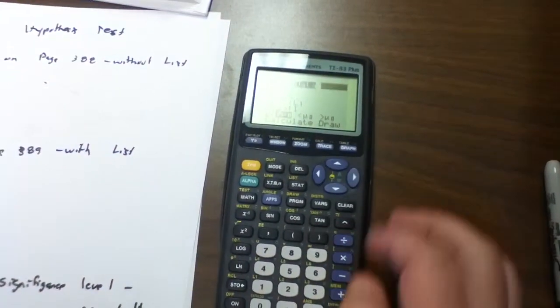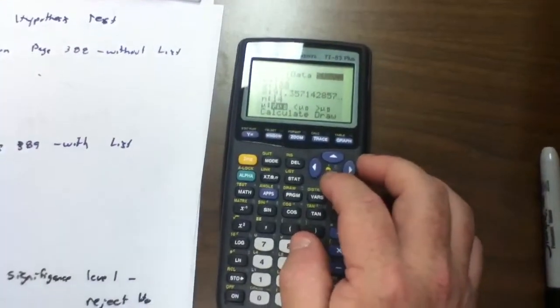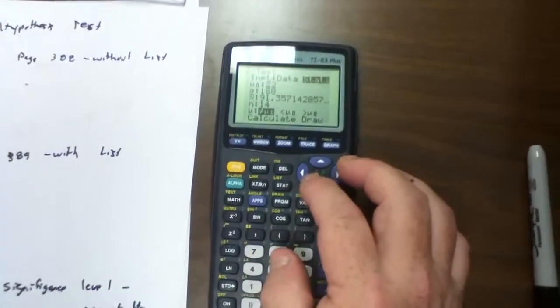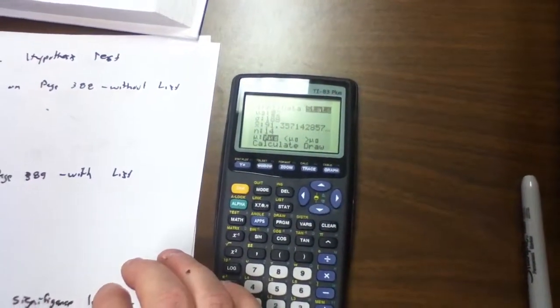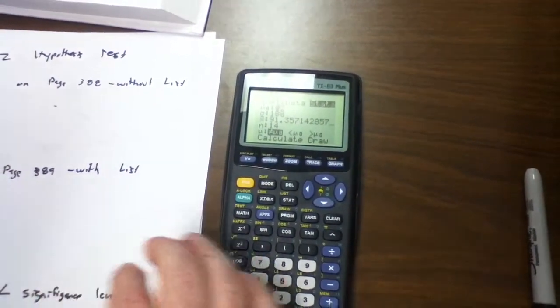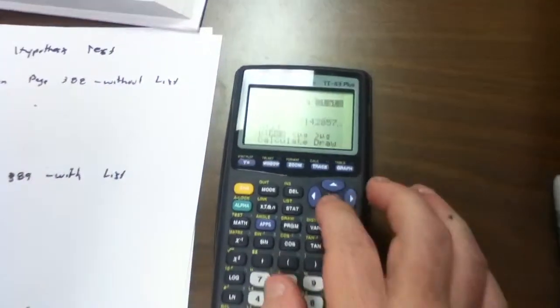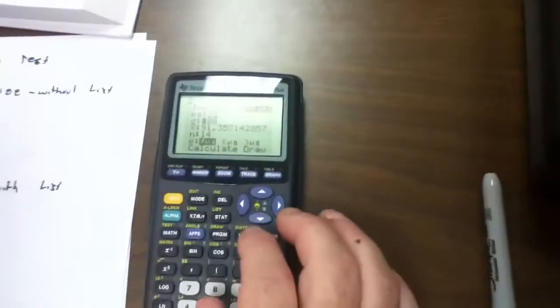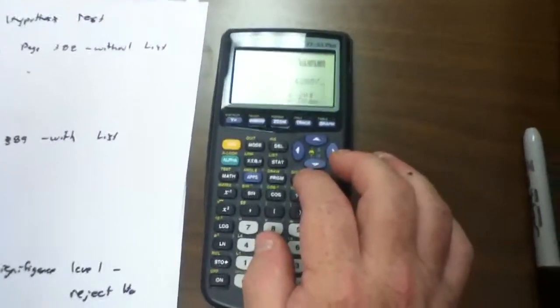Arrow over to stats again, where we're going to have to type in the information. In problem 72, the null hypothesis mu of 0 is 22. So we type in 22. Arrow down to the population standard deviation. Population standard deviation for this particular problem is 4.